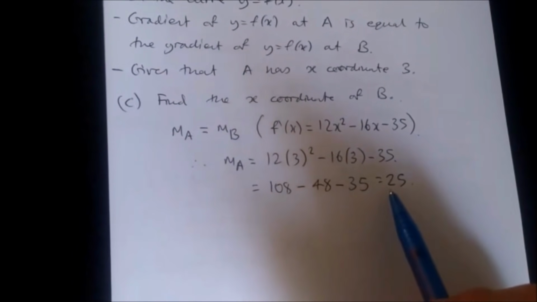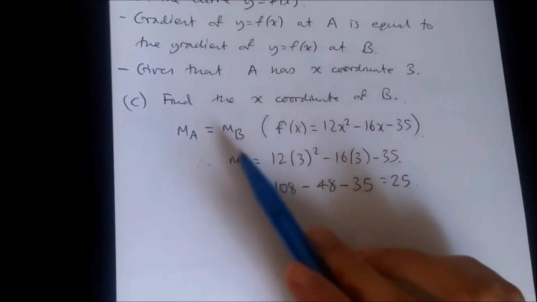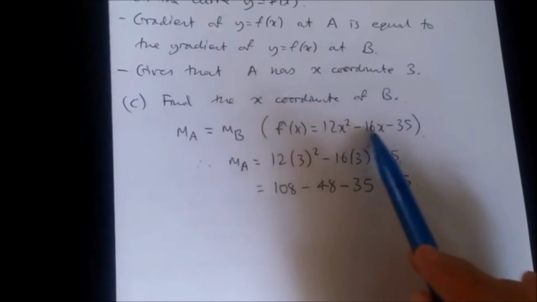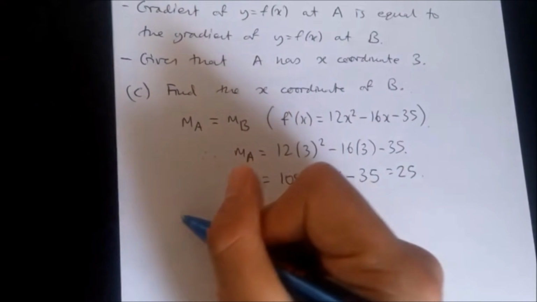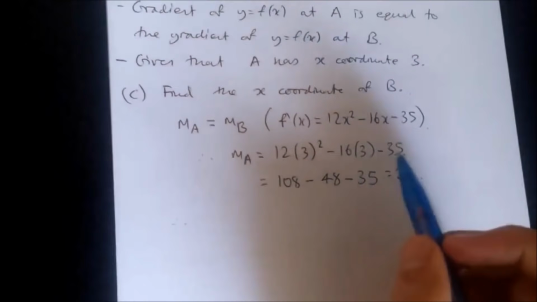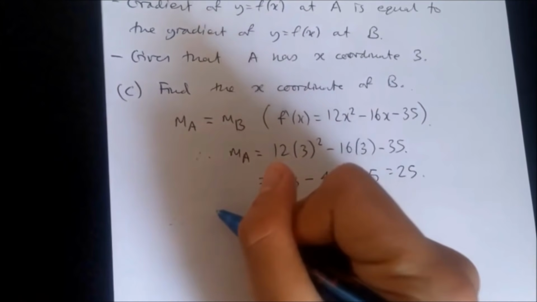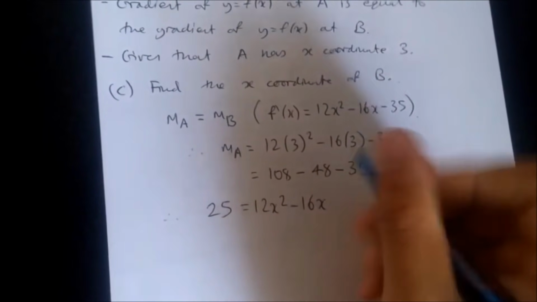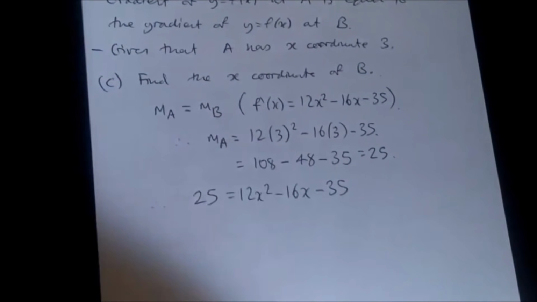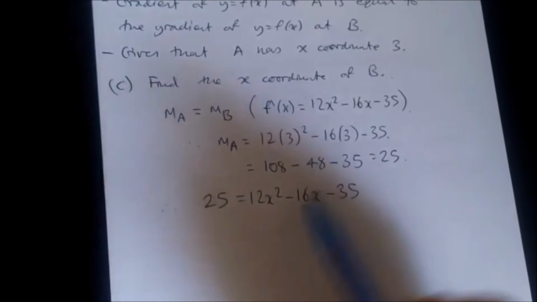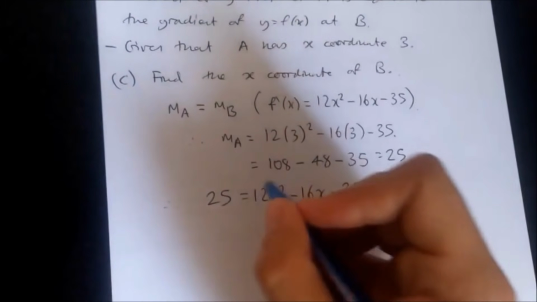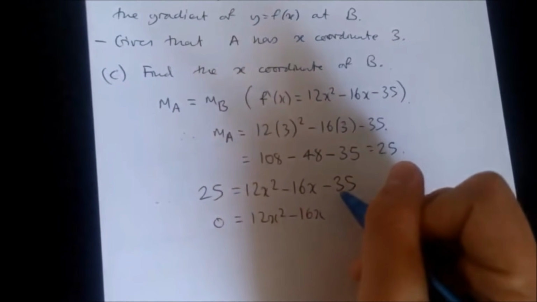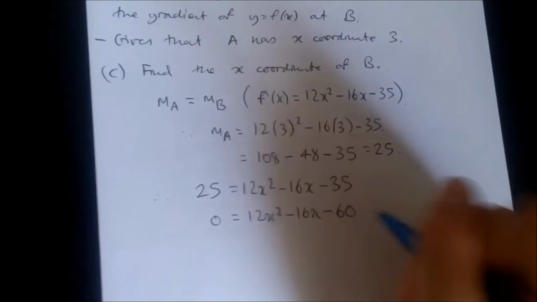Now that we've got a gradient here, what we could do is find the x-coordinate of B, and to do that we have to plug this back into the equation and solve this quadratic. So to find the x-coordinates, again plugging this into the gradient expression, we're going to have 25 equals 12x squared minus 16x minus 35. The logic behind this is that when you solve this expression, we get two x-coordinates. One will give you a solution of 3, and the other one will give you a solution of B. Subtracting 25 will give us 12x squared minus 16x, minus 35 take away 25 is minus 60.